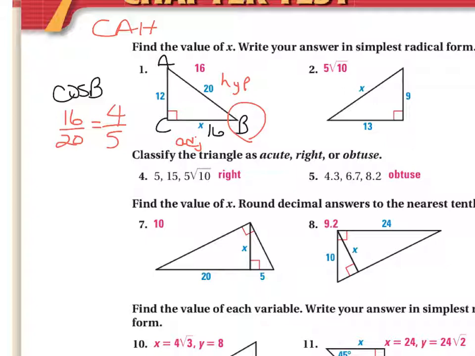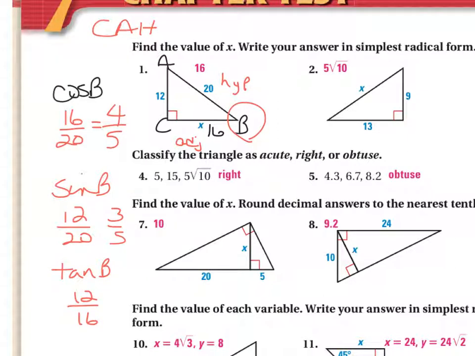What if I said find sine of B? Opposite over hypotenuse, and it would have been 12 over 20. Was that simplified too? 3/5. And then I'm going to say find tangent of B. Tangent uses what? Opposite and adjacent. Okay, and then you would simplify. Okay, so that's the only thing that wasn't on here that is going to be on the test.